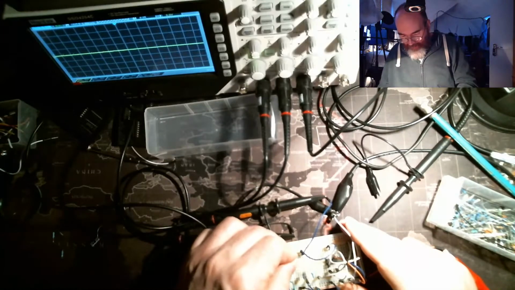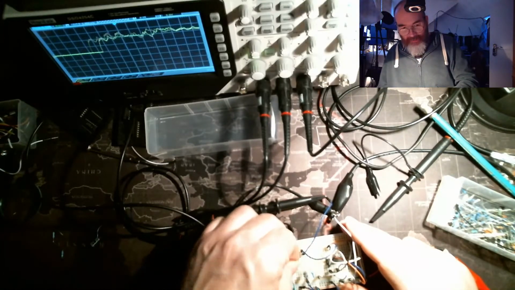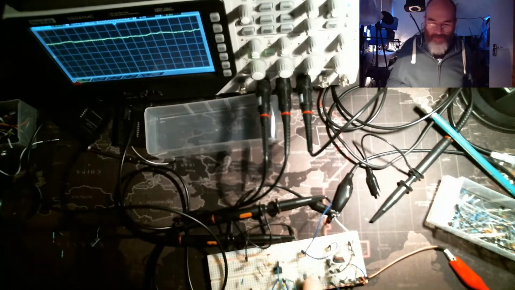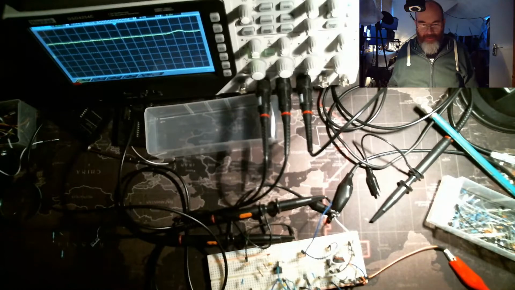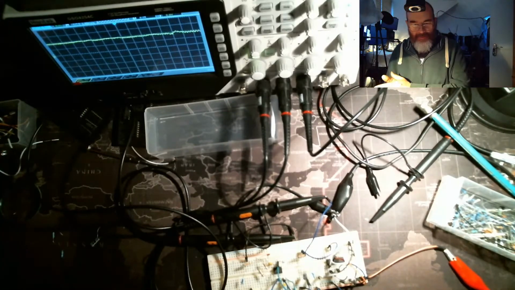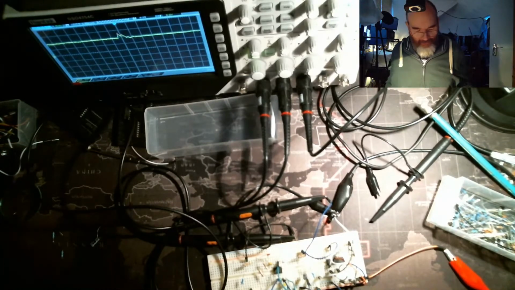Alright, so then we come back to this and onto there. 1k charging resistor, 10k discharging resistor on a 10 microfarad capacitor. It is responding to my voice and I get a nice little peak. That's fine.